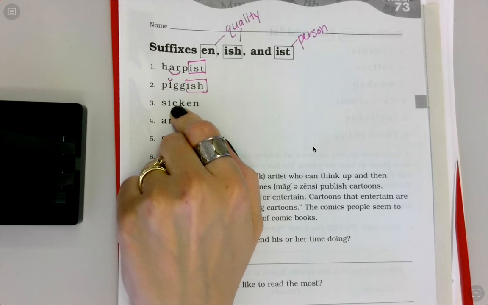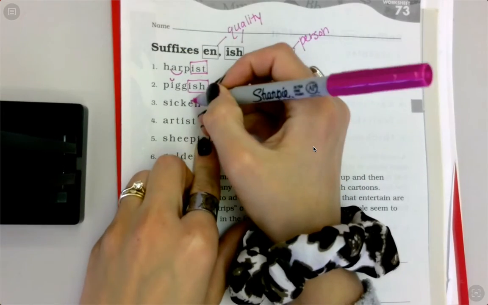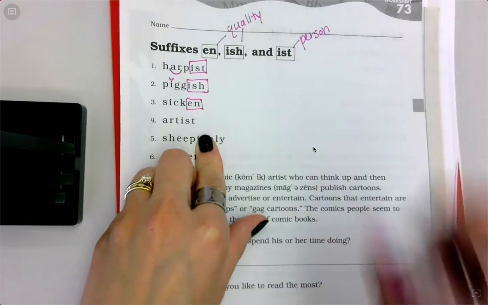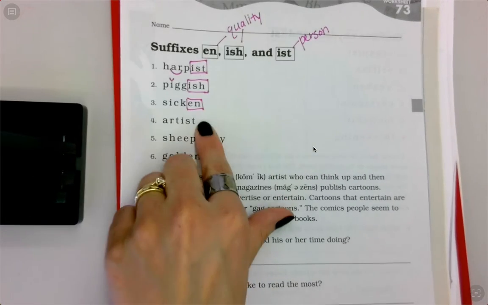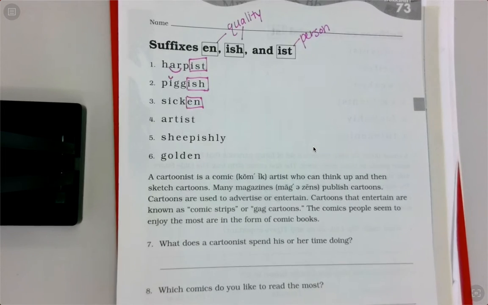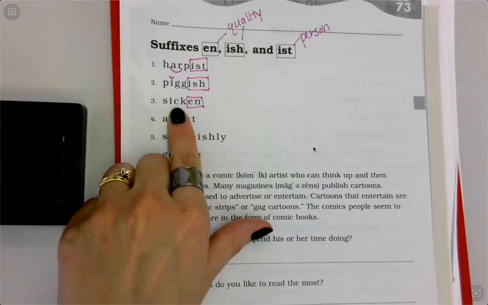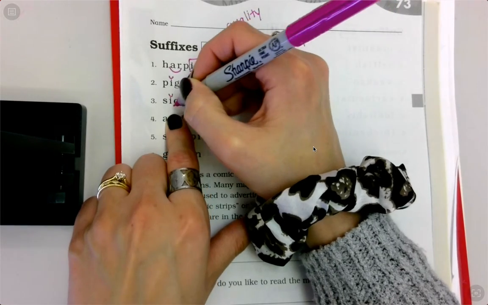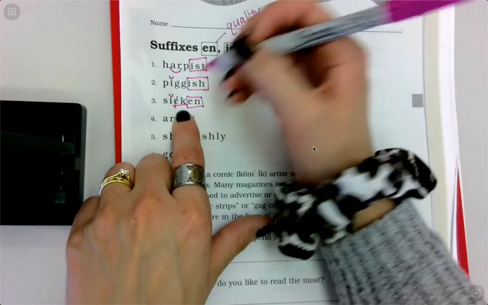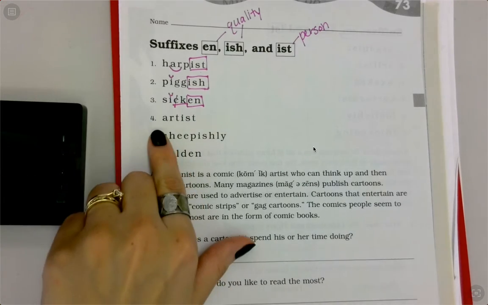All right, the next one, sicken. Okay, so we see the ending is en, and again, that means the quality. So what does this look like? Sick. Ooh, a sick quality. So that means you would feel sick maybe because of something. Like the thought of maybe spiders sickens you. It's icky. Okay, so let's keep going. This is a short I, C-K. Let me cross out that C, right? Sicken. All right, number 4 is artist.